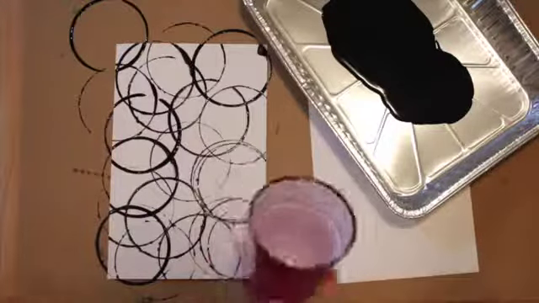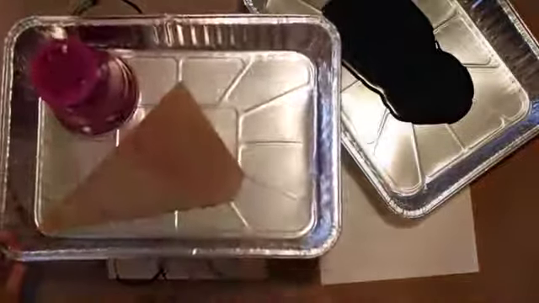You're going to take this cup and set it back in the tray that you got it from.